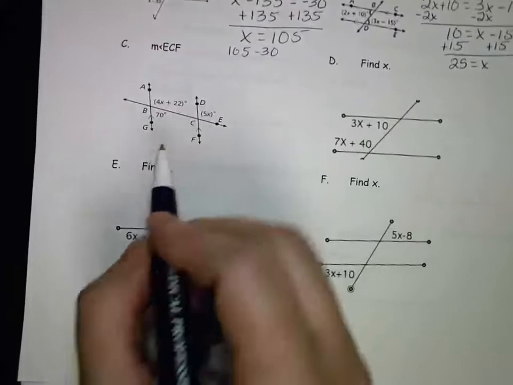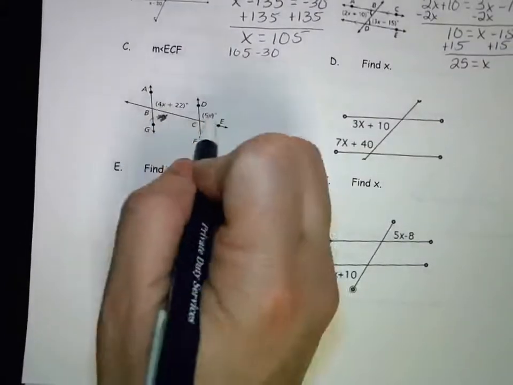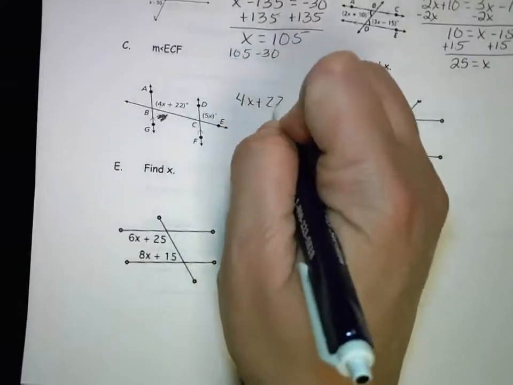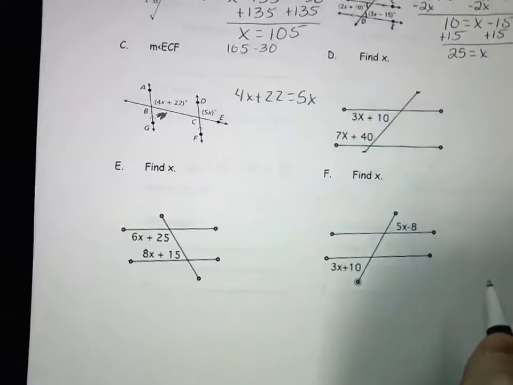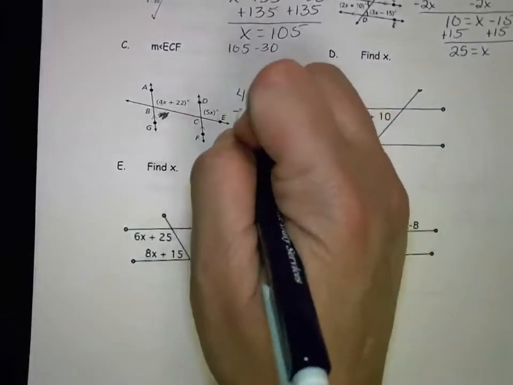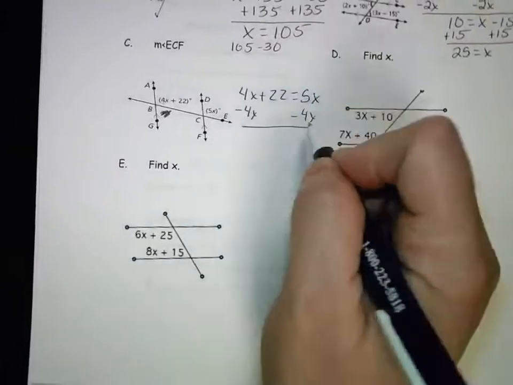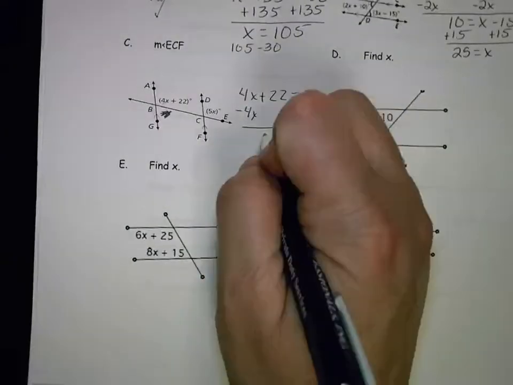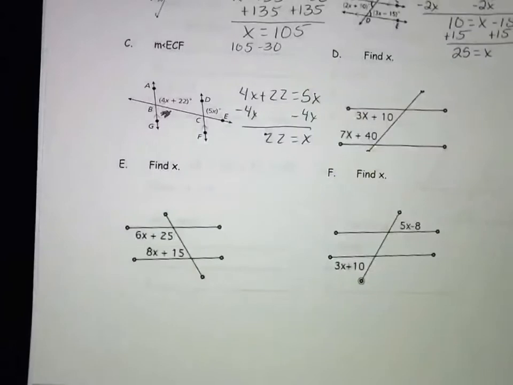Letter C, cross that off right there. These are corresponding angles. So 4x plus 22 equals 5x. Solving that, you are going to subtract 4x from both sides. And when you do that, you end up with x equals 22.